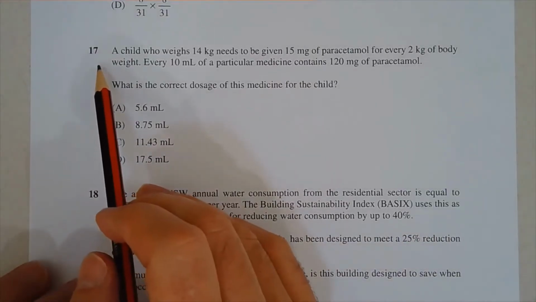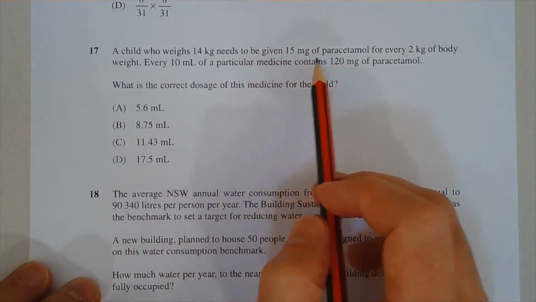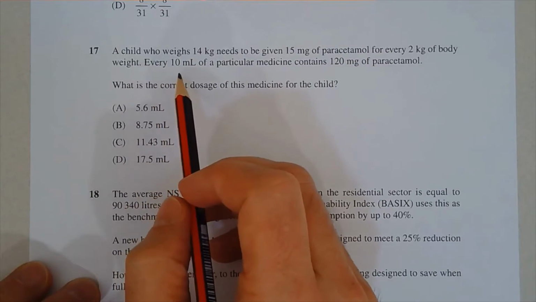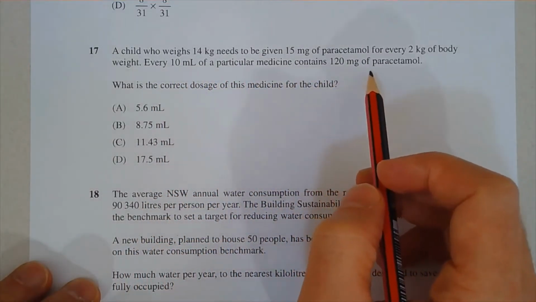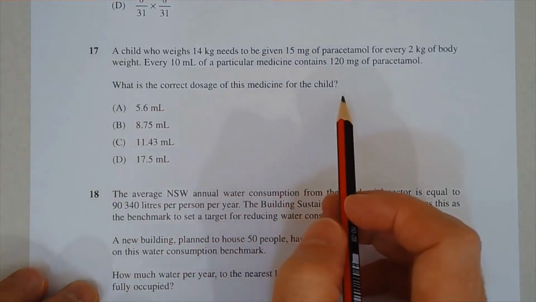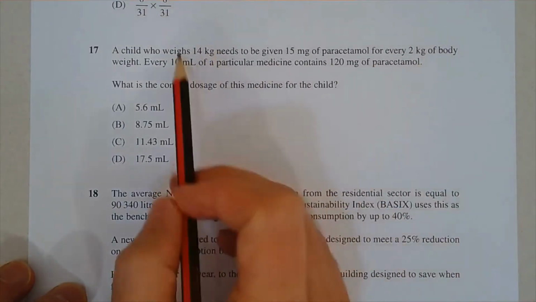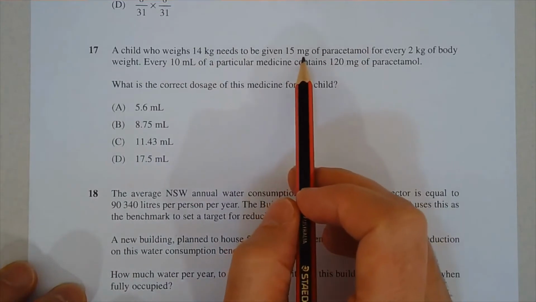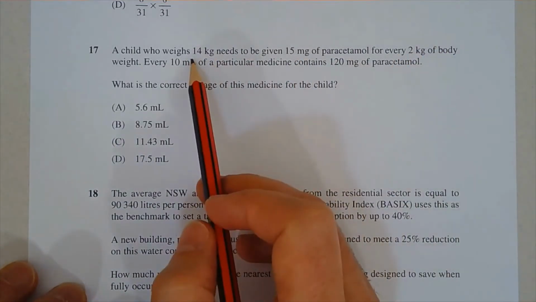Question 17. A child who weighs 14 kilograms needs to be given 15 milligrams of paracetamol for every 2 kilograms of body weight. Every 10 milliliters of a particular medicine contains 120 milligrams of paracetamol. What is the correct dosage of this medicine for the child? So the first thing to note is the mass of the child is 14 kilograms. We know that we need 15 milligrams for every 2 kilograms of body weight. So 2 goes into 14 7 times.